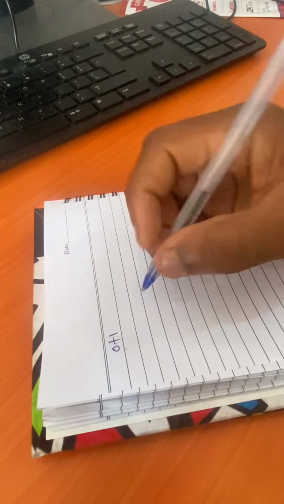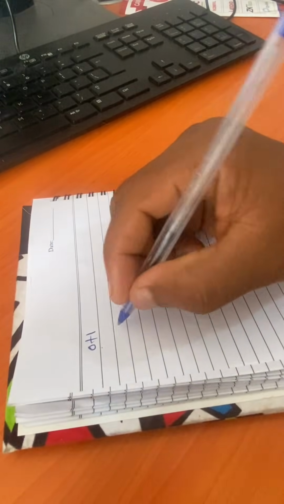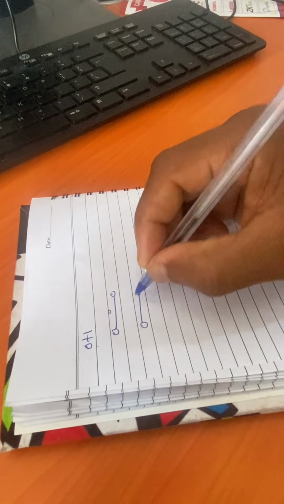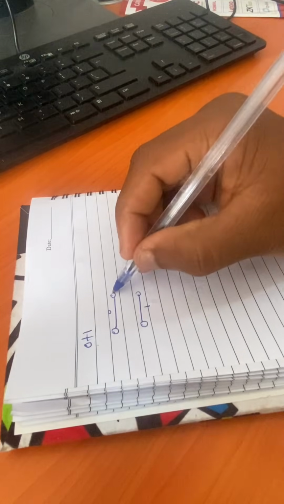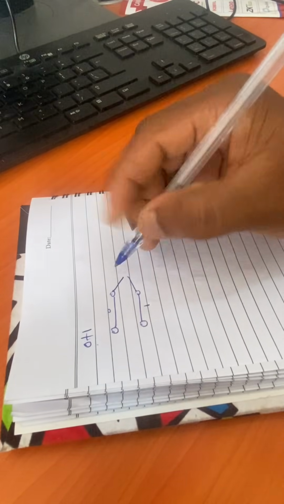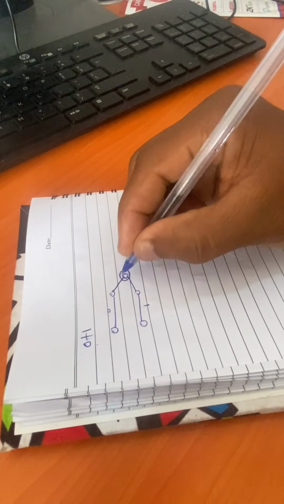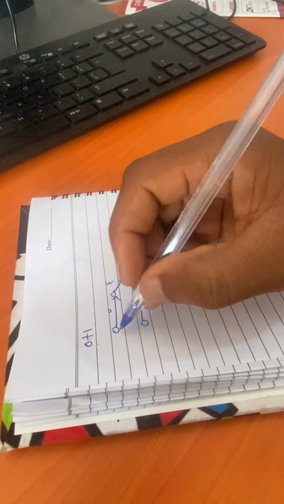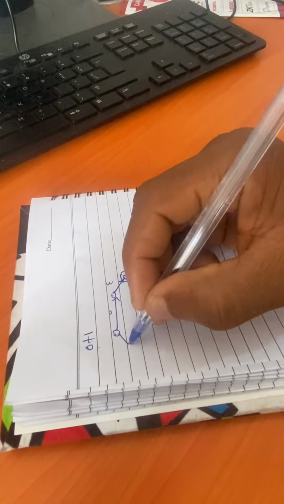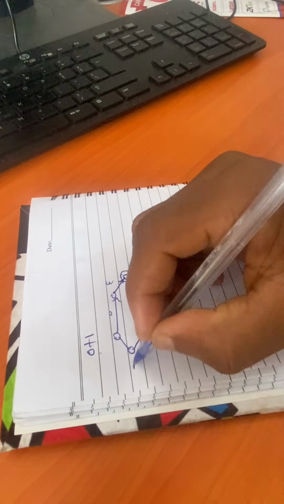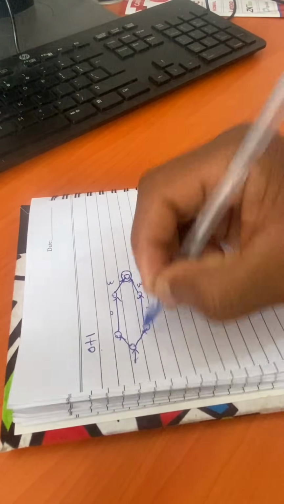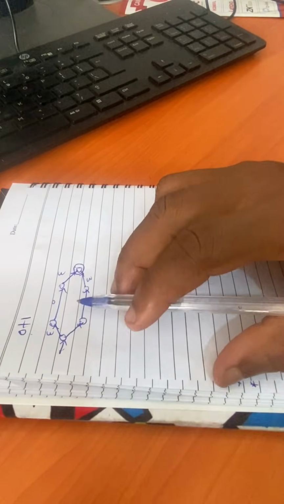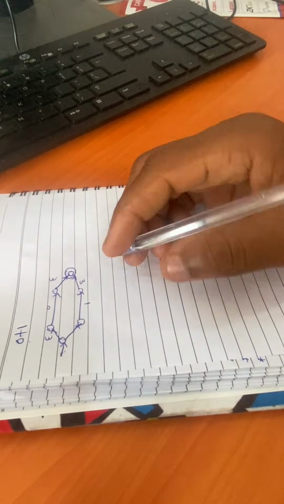All right, then if we have 0 plus 1, how do we draw 0 plus 1? So this is our 0 and then this is our 1. What happens is we give it a new accept state. We join it with epsilon. Remember to bring the arrows, and then we give it a new start state joined with epsilon. All right, so this is how we are going to do 0 plus 1, right?